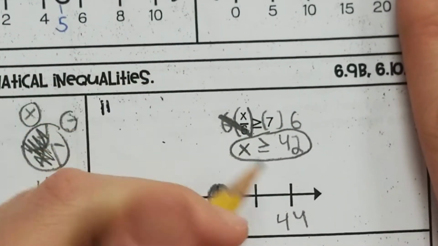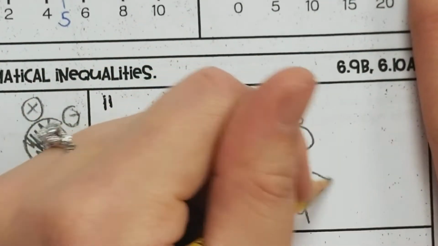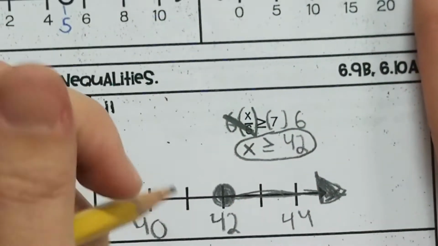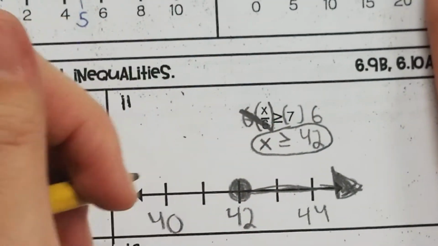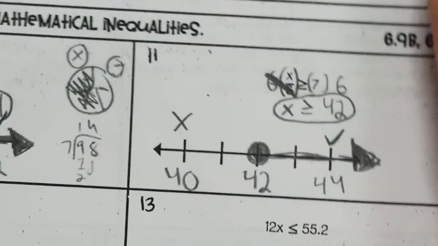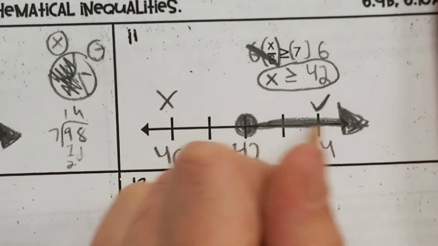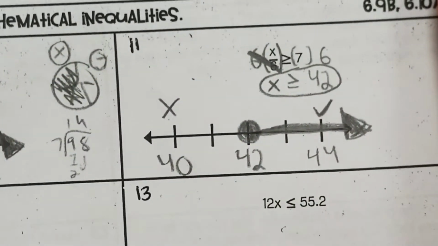I know it's a closed circle because there's an or equal to sign, and it's pointing to the right, because 40 is not greater than or equal to 42, but 44 is greater than or equal to 42. And so we have our arrow pointing the correct way, and we have our closed circle.